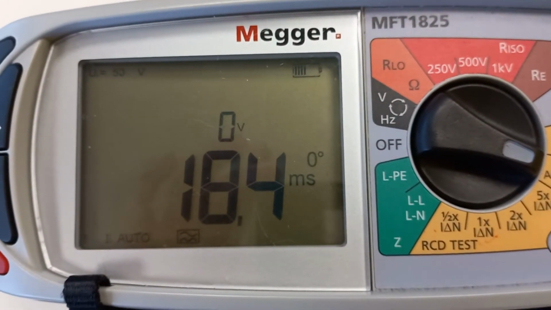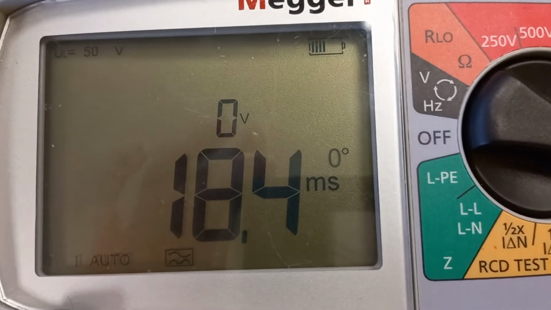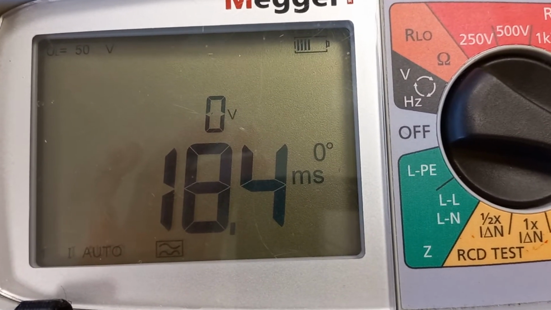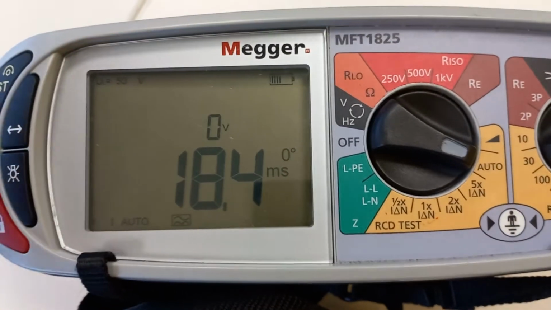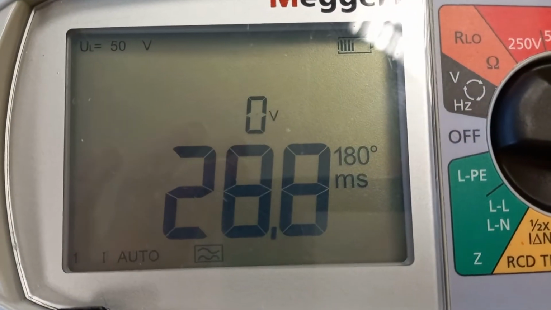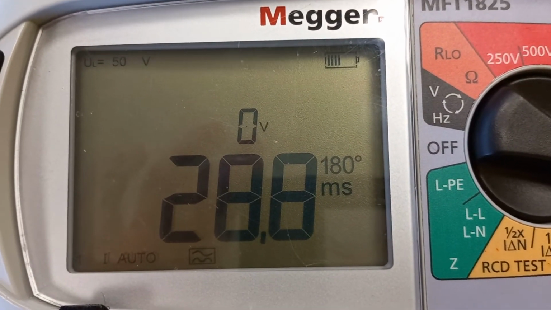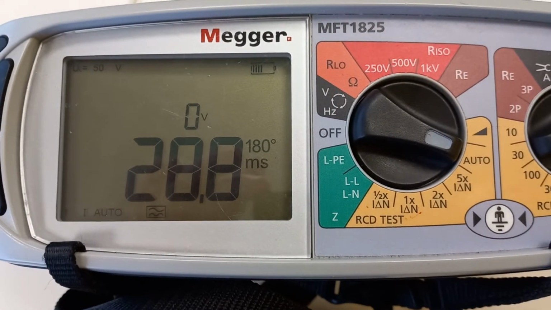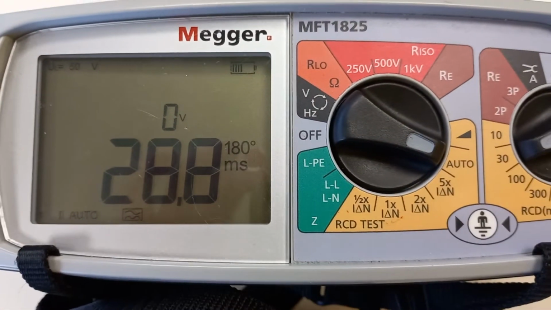So the tripping time for this here on the ×1 setting, that's at a 30 milliamp leakage on the 0 degrees, is 18.4 milliseconds, which is well within the 300 milliseconds that we have to operate within. On the ×1 setting at 180 degree position, it is tripped out at 28.8 milliseconds, which is also well within the 300 millisecond requirement, and that 28.8 is the value that we'd record because that is the higher of the two values.